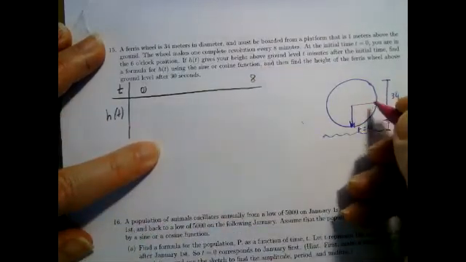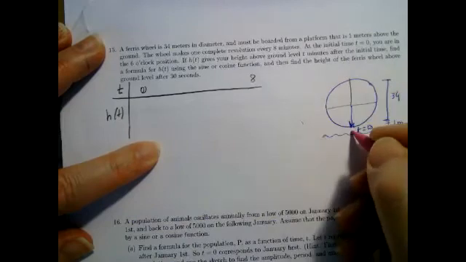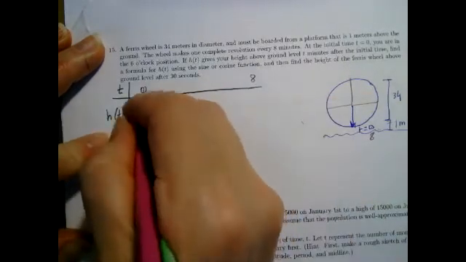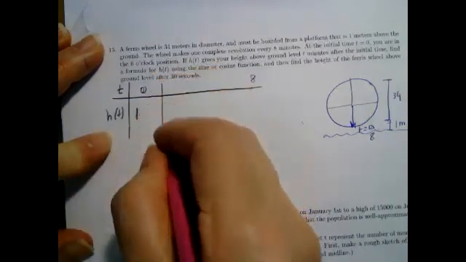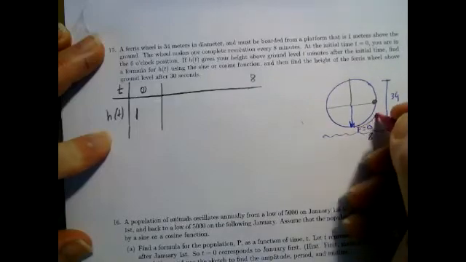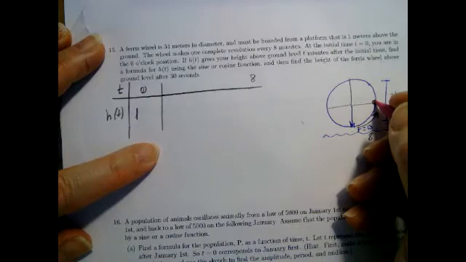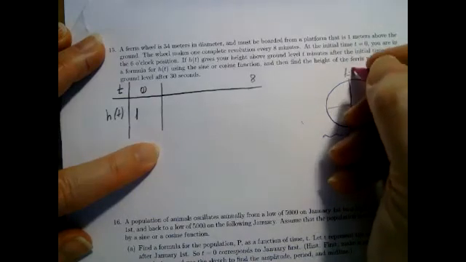So this is 0 and this is 8. Initially, we are 1 meter above. It doesn't matter how you move it. Suppose it's moving this way. And here it's going to be at t equal to 4.